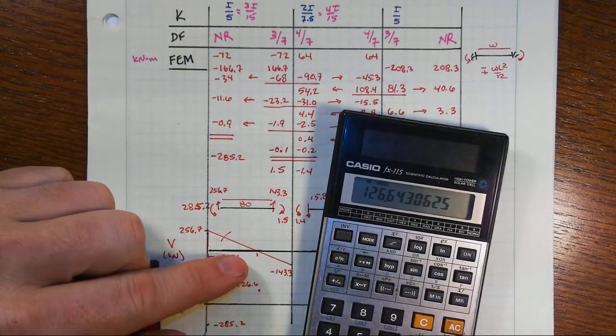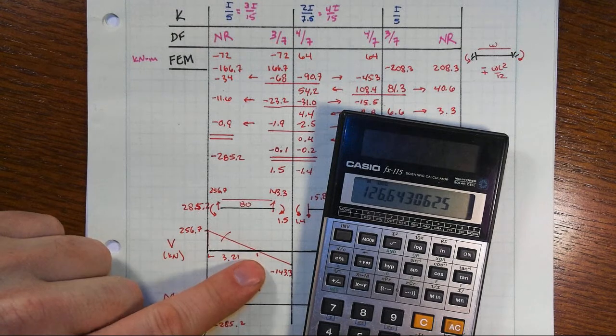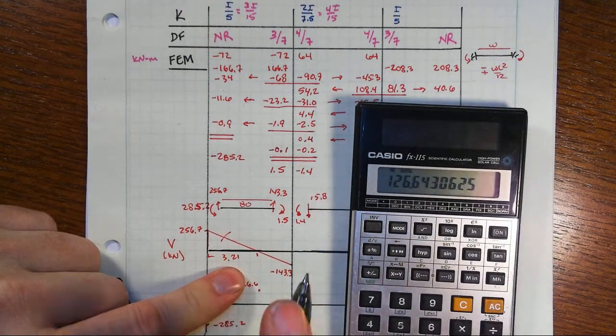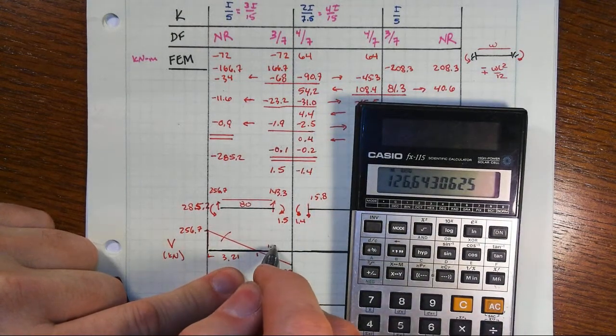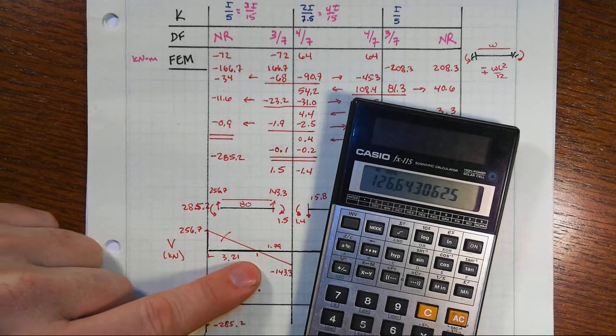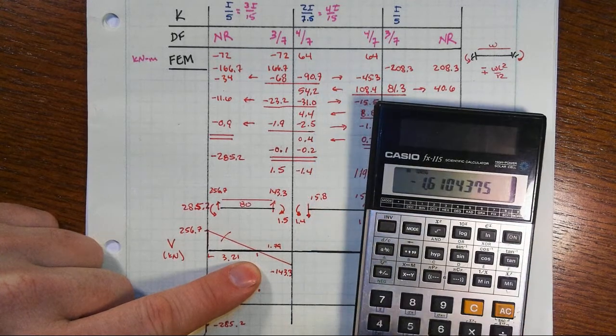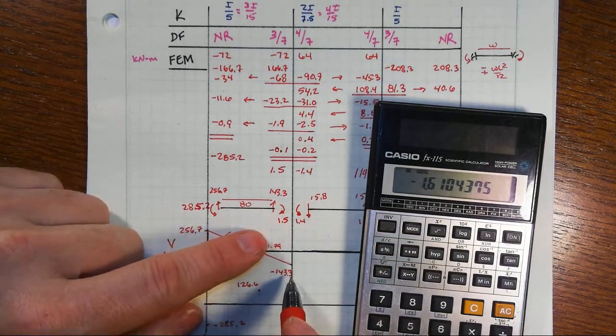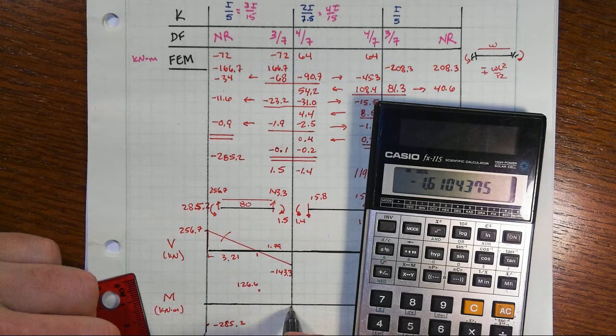And since again we're right here, we might as well check our math. 5 minus 3.21 would be 1.79, so 126.6, let's just put that in memory. 1.79 times 143.3 and divided by 2 would be a minus 128.25 plus what we have in there, and we get negative 1.6, so really close to what we said it's supposed to be. So close to zero that by scale you wouldn't even see it, so I'm going to show it like that.